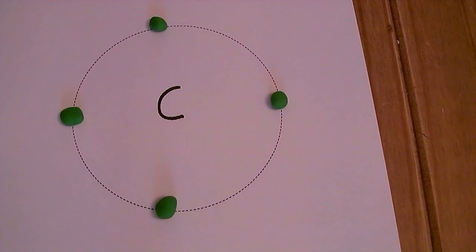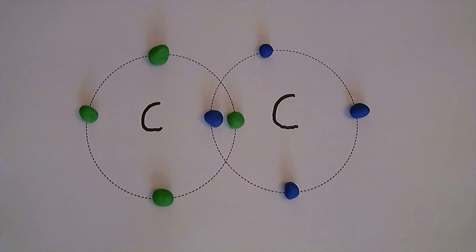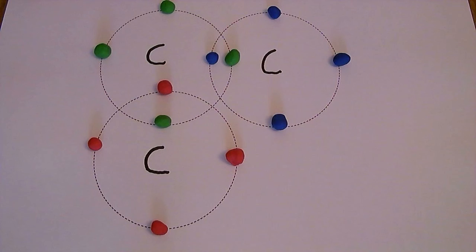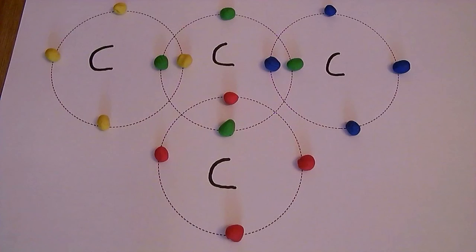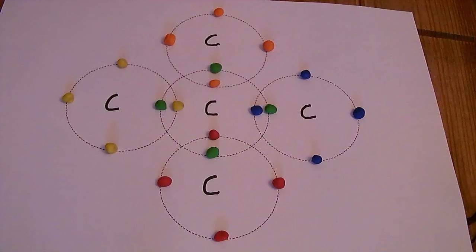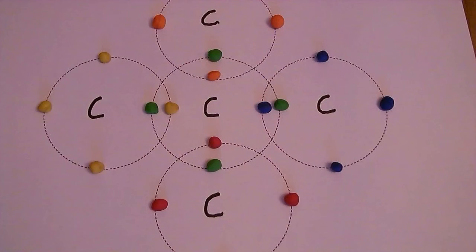Let's take a look at carbon. Carbon has 4 electrons in its outer shell. So it can make a covalent bond at any one of these electrons. So there's 2, there's 3, there's 4, and there's 5 carbon atoms.